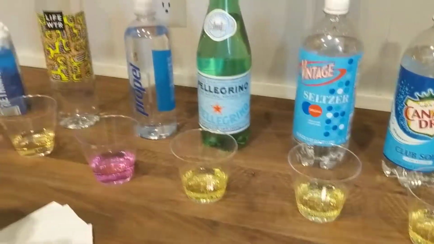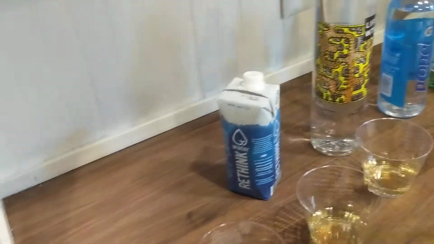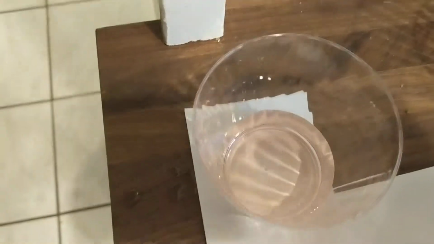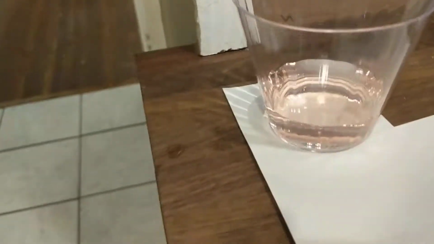So yeah, so let's, well no, don't tear it. Let's take a look at each one. All right, so we'll set them on each one. So now we can look and see the real color here as much as possible.